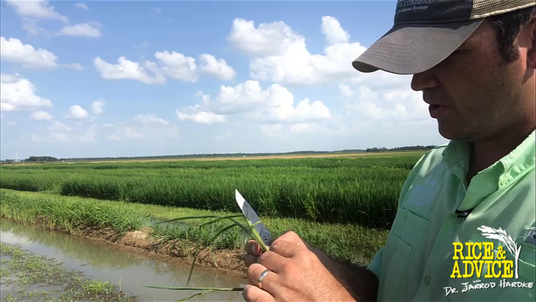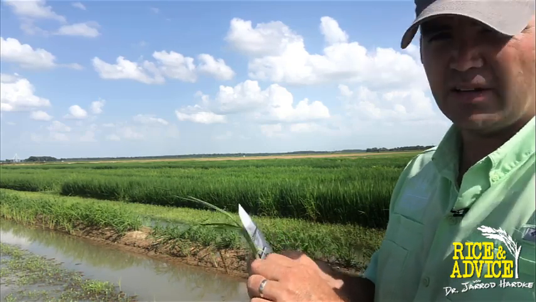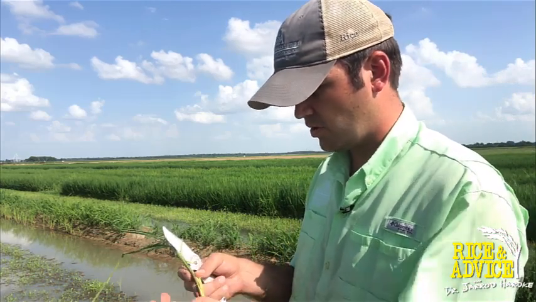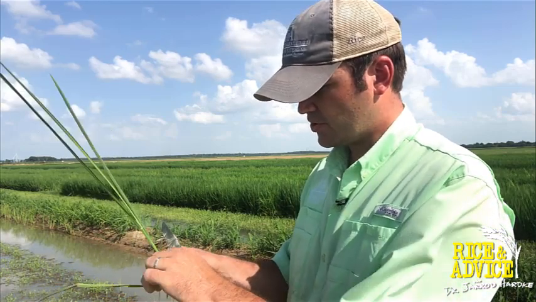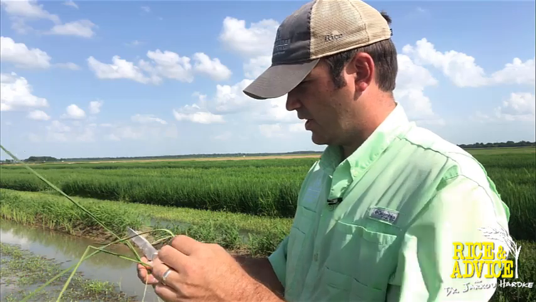If I hadn't broken it apart a little bit, you would actually find that it's closing in on a 2-inch panicle length, which is kind of going to be the point at which you transition over into that mid boot stage. So that's what we're looking for there. And we're not going to be too far off.